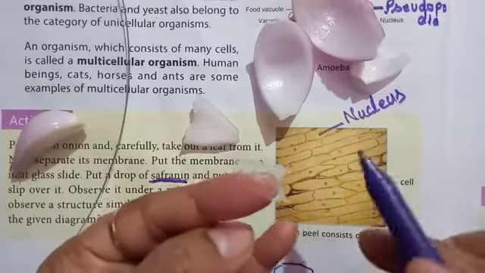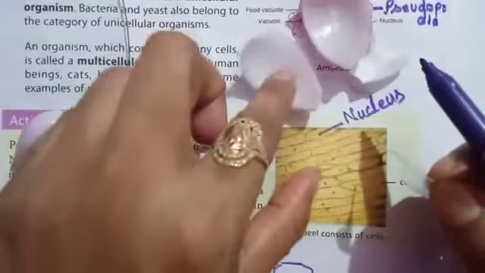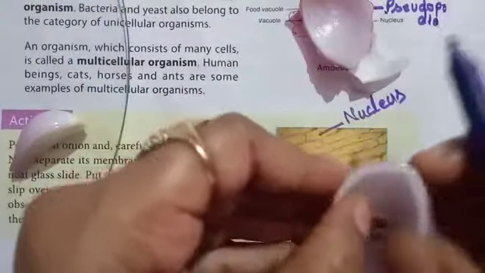Is it clear? This is the membrane I have taken out from the peels of the onion. Scale leaves. Look at here. This is the scale leaf. You will also perform this activity at your home.